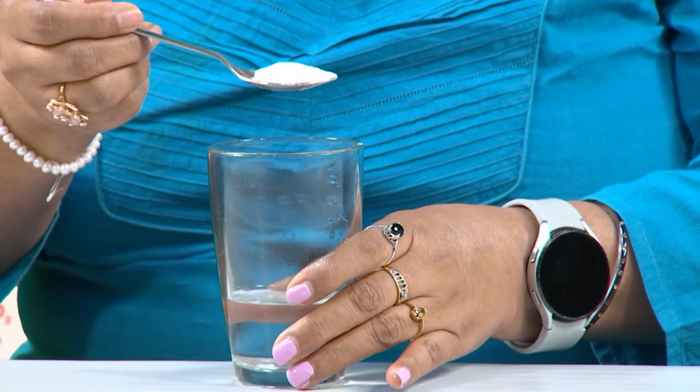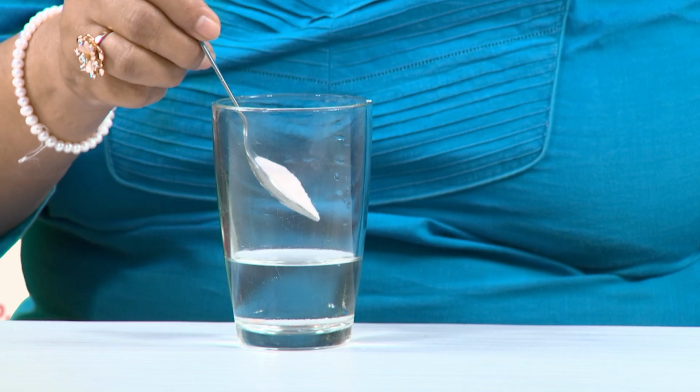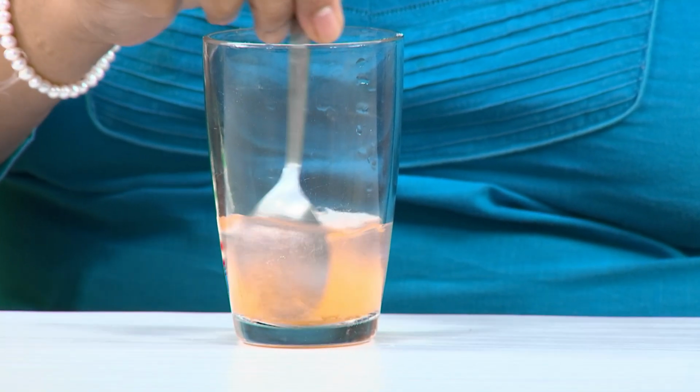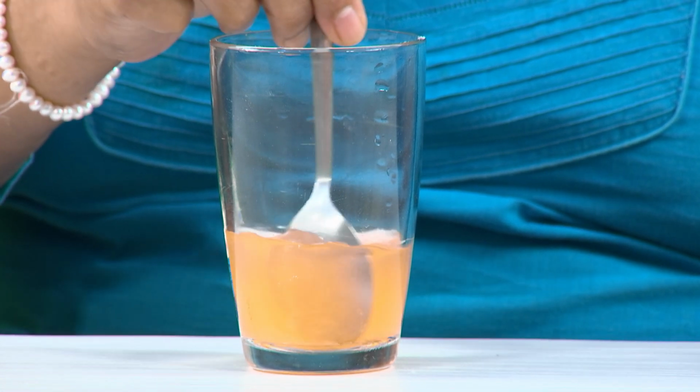We can understand solution and its concentration units in two ways. First, by preparing a solution of known solute in the given solvent, like I am preparing a solution of glucose. Here I am dissolving glucose in water. So, this makes a solution of glucose.